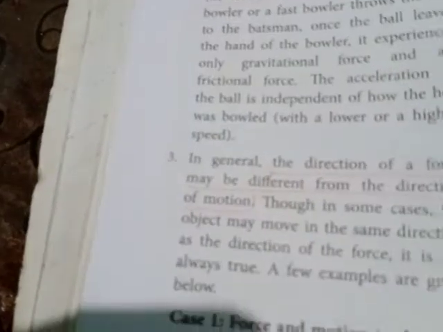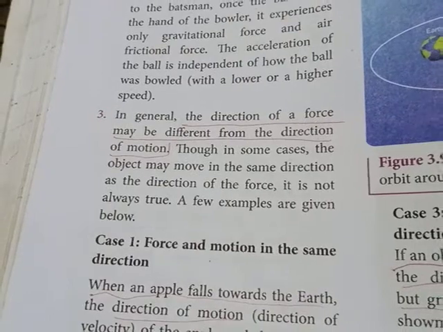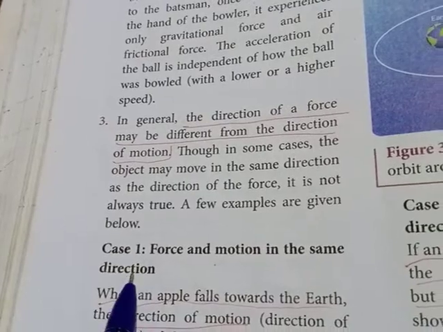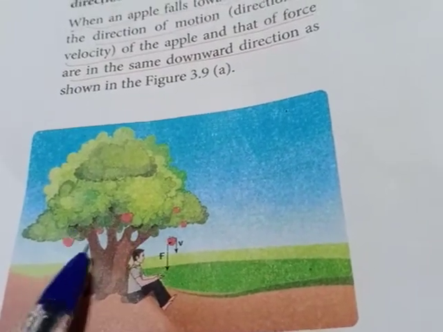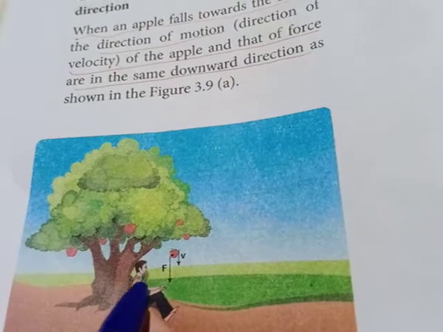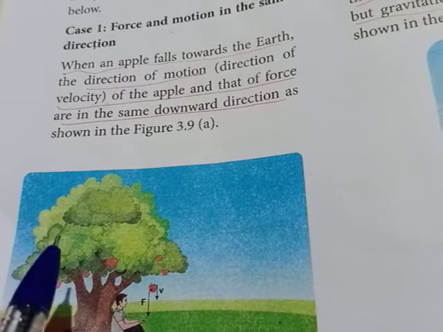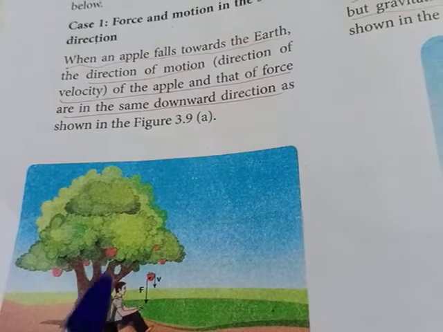I'll show you that. This is the third point. The direction of a force may be different from the direction of motion. The first case is force and motion in the same direction. You can see this apple tree. Apples are here. On each apple there is a downward force acting. Once these apples fall, their velocity is also in the same direction as the force.